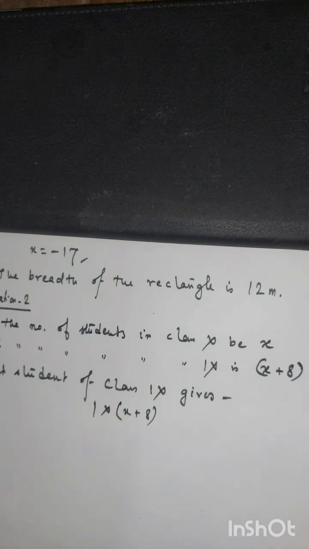Each student of class 9 pays 1 rupee times the number of students in their class.